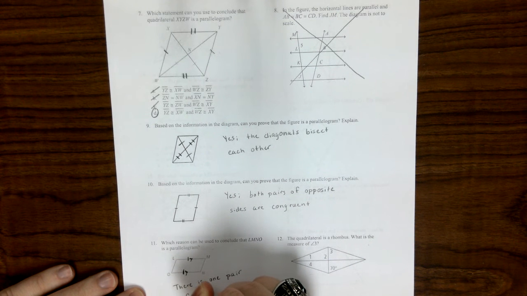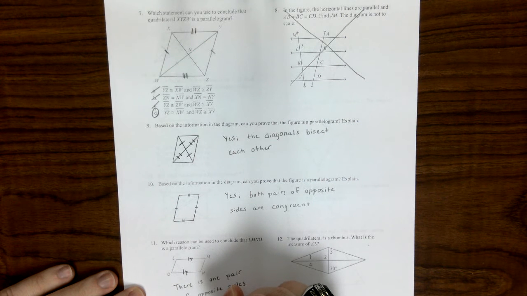But there is one pair of opposite sides that is both parallel and congruent.